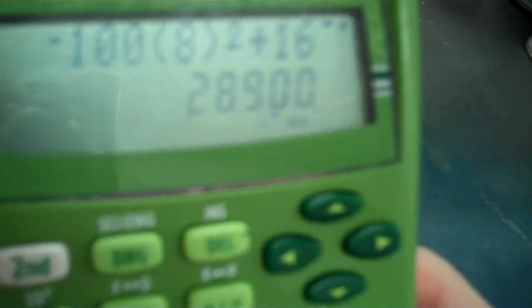Okay, now find what you get here. So negative 100, then 8 to the second, plus 1,600, then 8, plus 22,500, 28,900. So that's your maximum revenue.